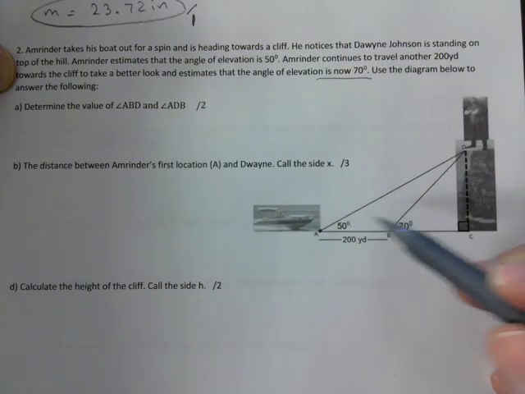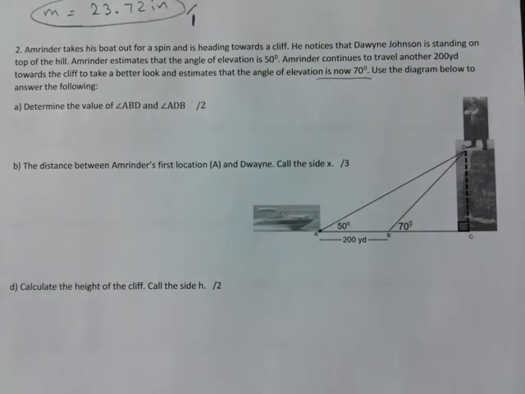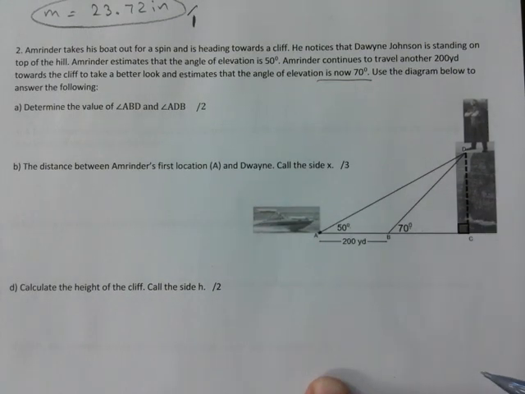I just want to stop here. Does that make sense that the angle would be bigger here? The closer you get to something, the higher up you look. So keep that in mind, because sometimes there is no diagram and you need to know where you would put it. If you ever come across something like that, it would only make sense to put the bigger one closer to the tree or cliff or whatever.